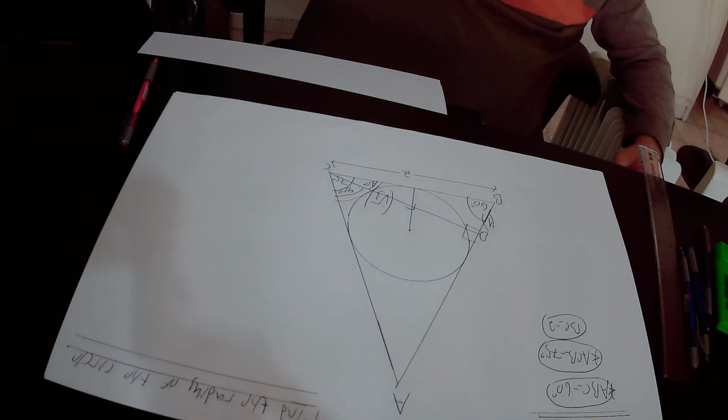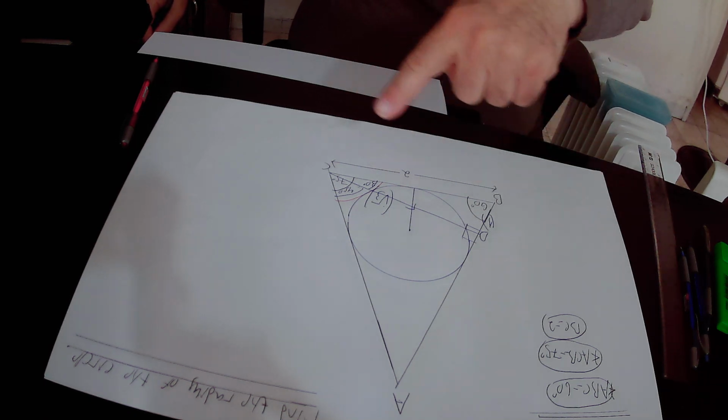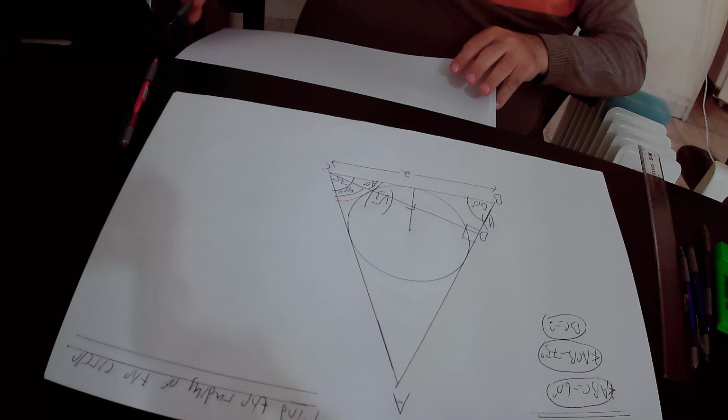So I will copy the right triangle ACD in a new page, and we will analyze this right triangle ACD.